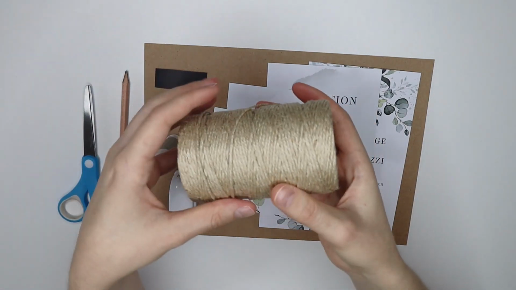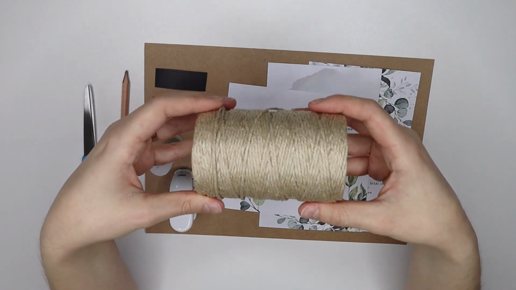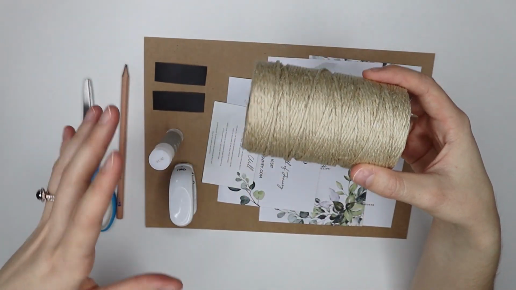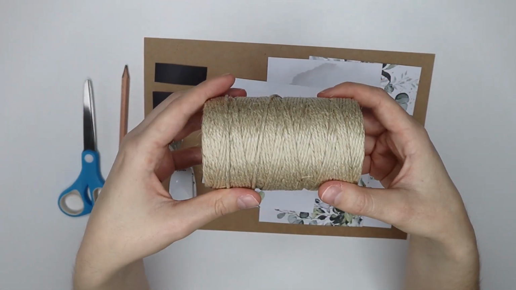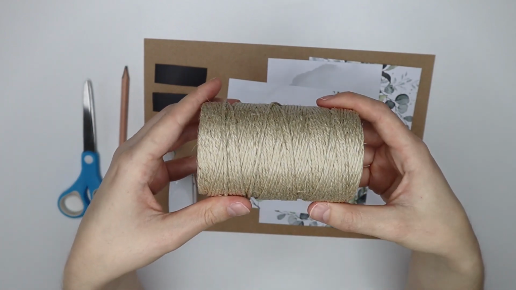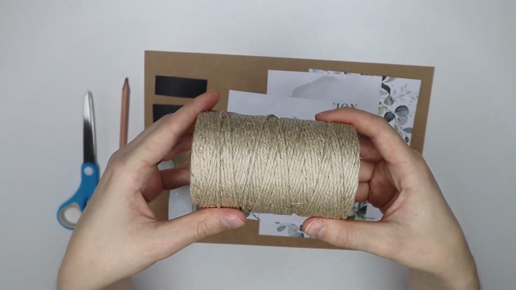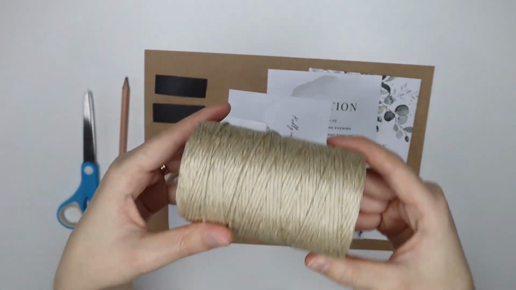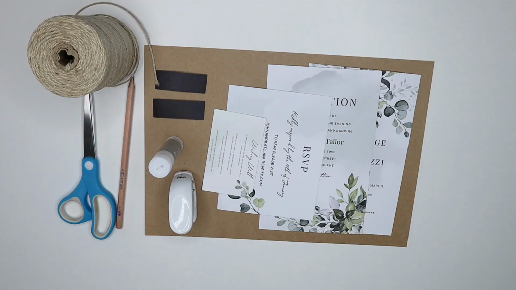You'll also need some string. Any type of string is perfectly fine. I'm using this jute string because it matches my rustic theme perfectly. I purchased this from Spotlight in Australia, but you should be able to get something like this from any craft store. And again, you can use the color of your choice. It does not have to be this jute colored string. And that is pretty much everything we need to get started.